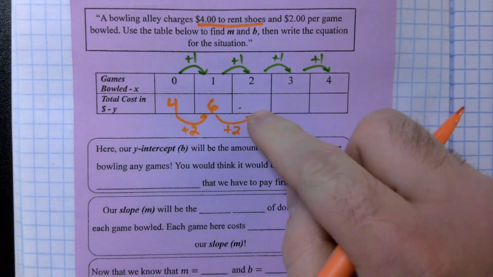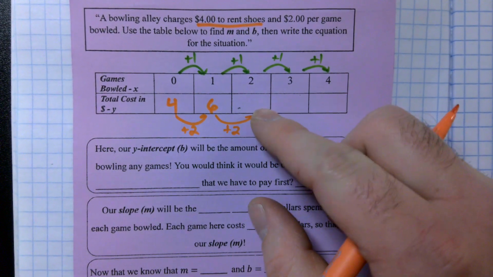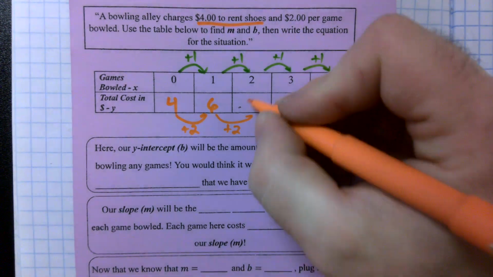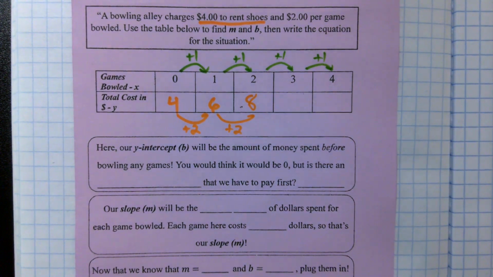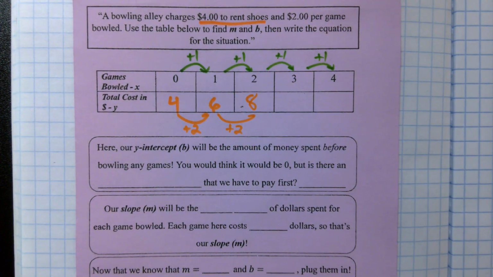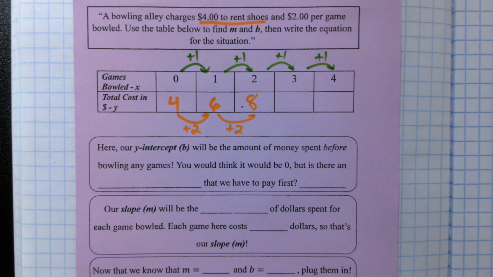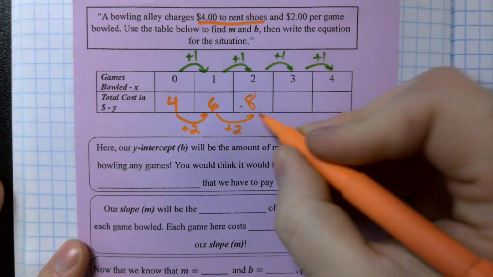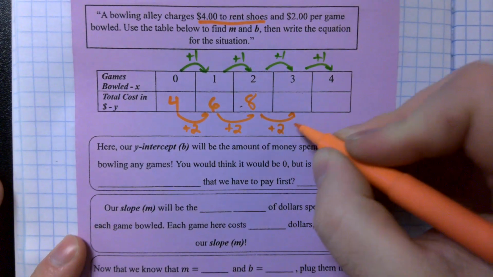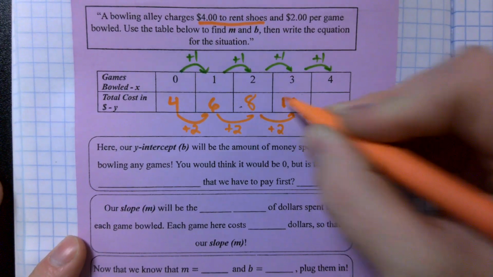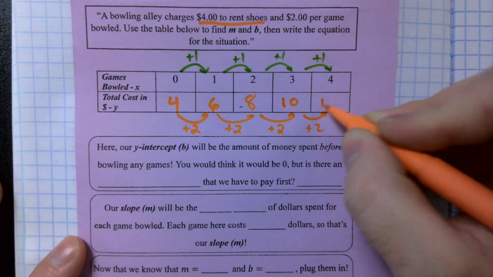What's my total cost going to be for 2 games bowled? 8, right? 4 for the shoes, 2 for the first game, 2 for the second game. That's $8 in total. What about 3 games? What's my total cost? 10. I'm just following the pattern. What about 4 games? 12.